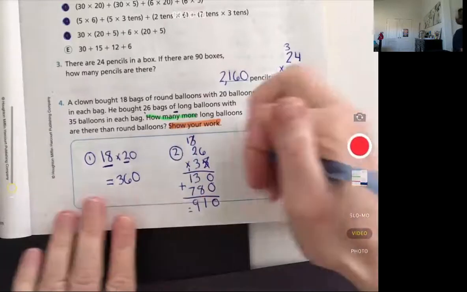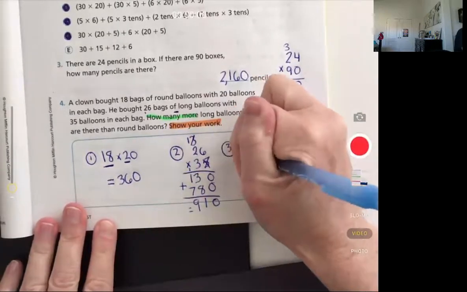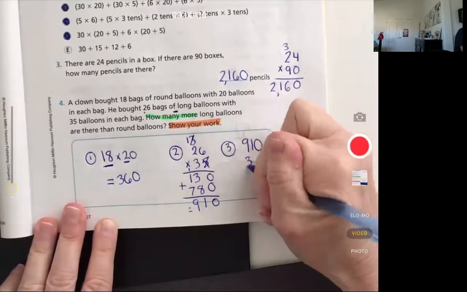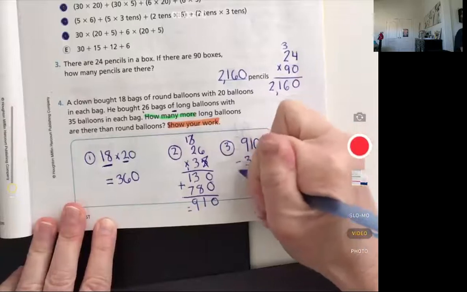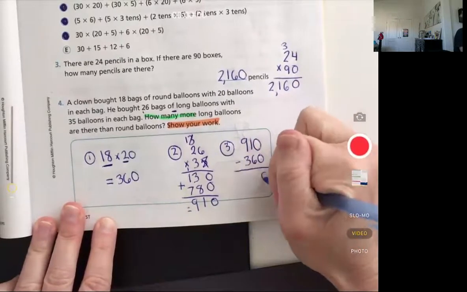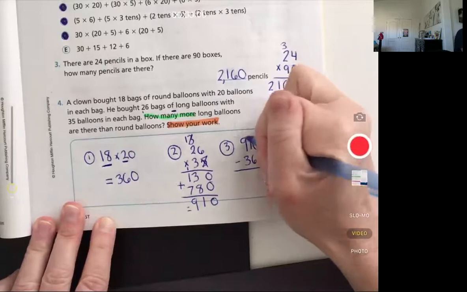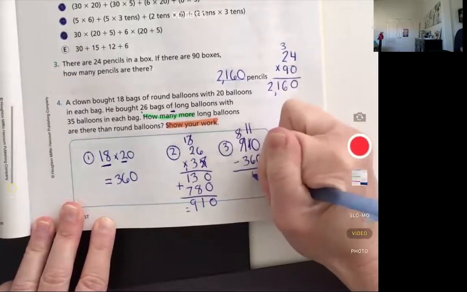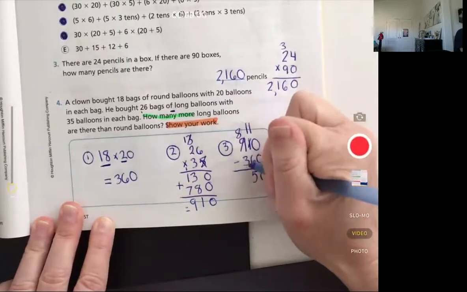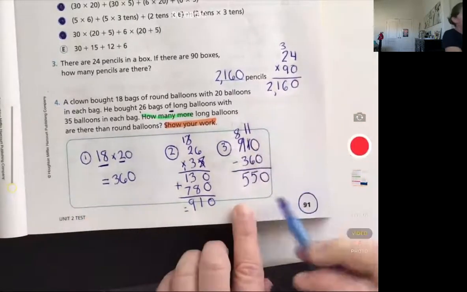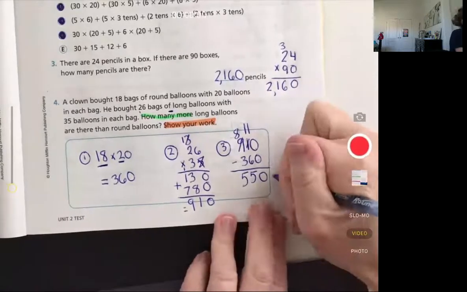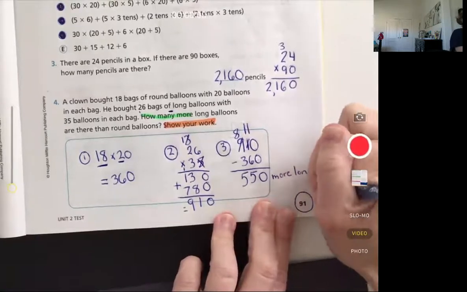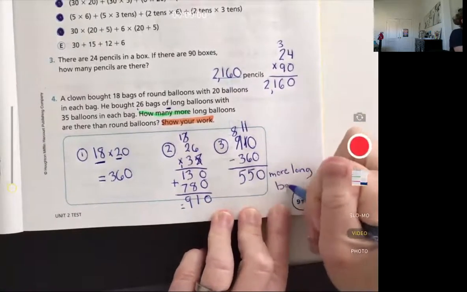How many more? Goodness, this is actually a 3-step, isn't it? I'll take my long balloons and subtract my round balloons to find out how many more. 0. I can't take 6 from 1, so I'm going to ungroup. 11 minus 6 is 5, and 8 minus 3 is 5. So there were 550 more long balloons.